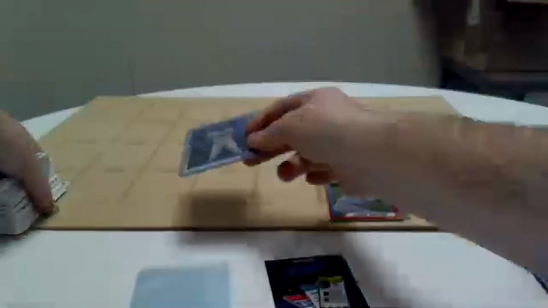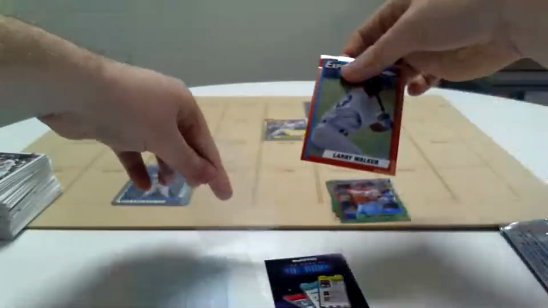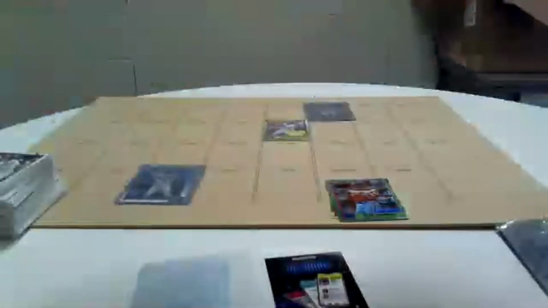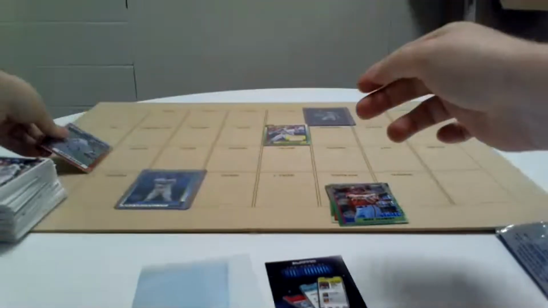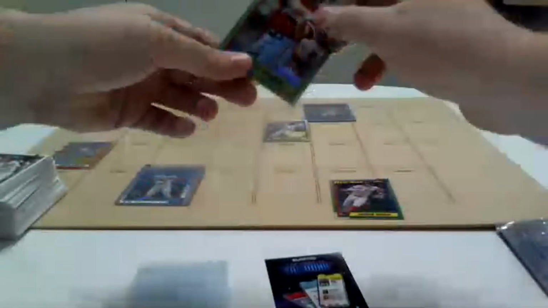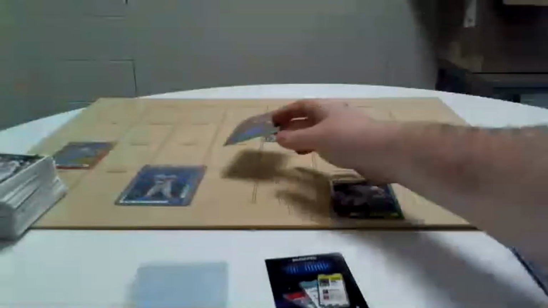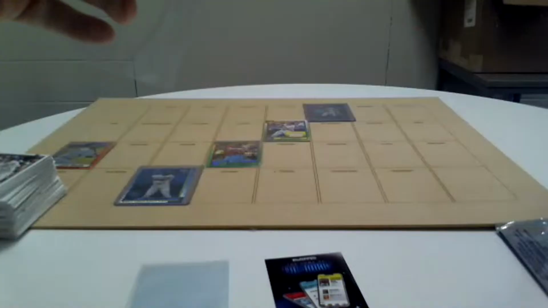Where's the Royals? The Royals are right here. Expos. Where are the Nationals? Oh, they're the Nationals. Schmidt of the Phillies. And Duran of the Red Sox.